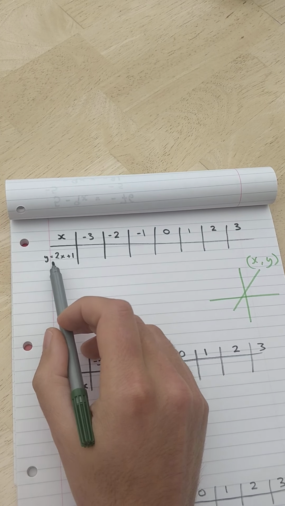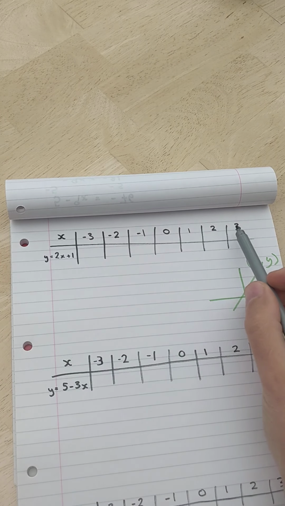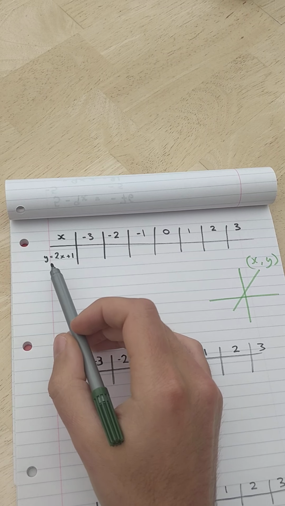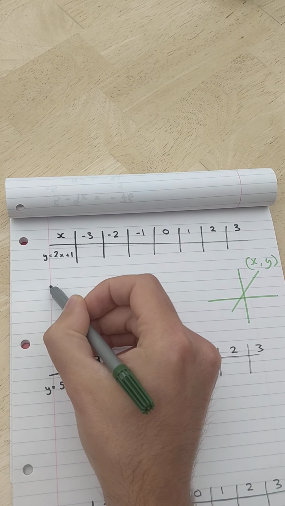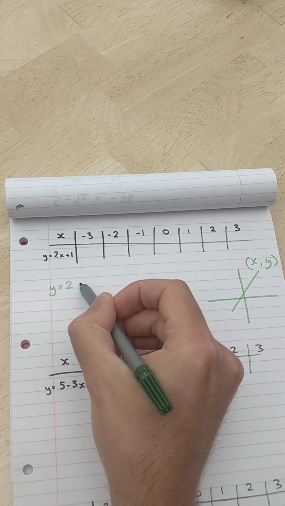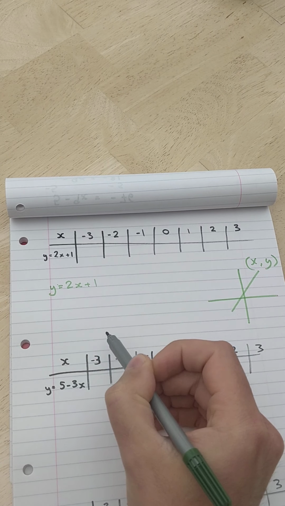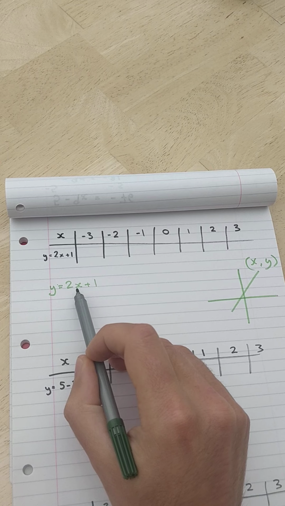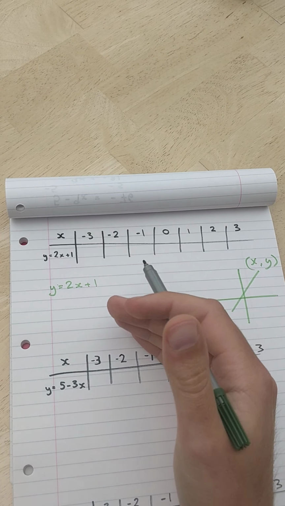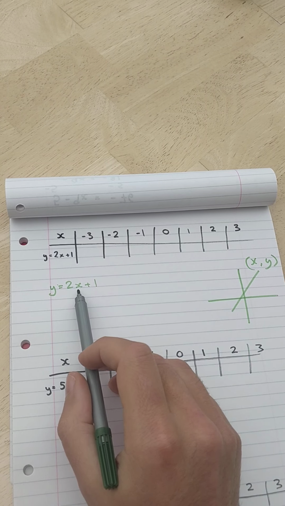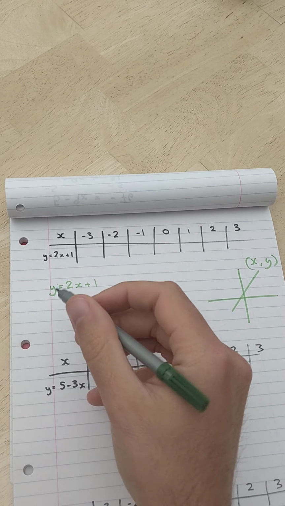So if y equals 2x plus 1, these are my x values, I need to work out what my y value is. So what I'm going to do is put y is equal to 2x plus 1, but I'm going to substitute. Even in football, you take out something, you put something else in. So I'm going to take out this x and replace it with one of these.